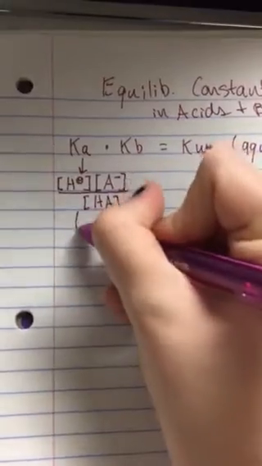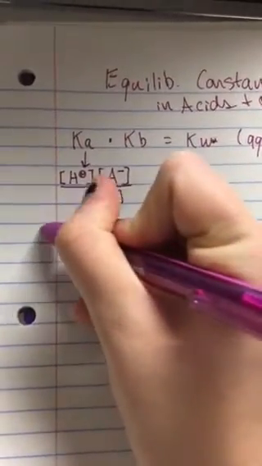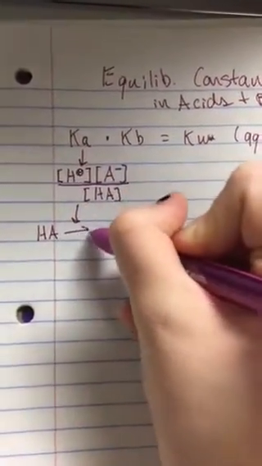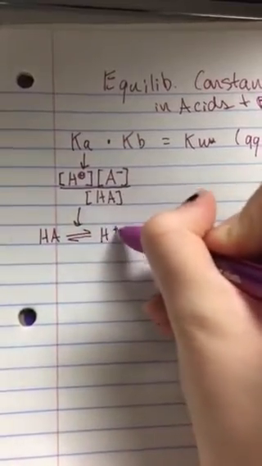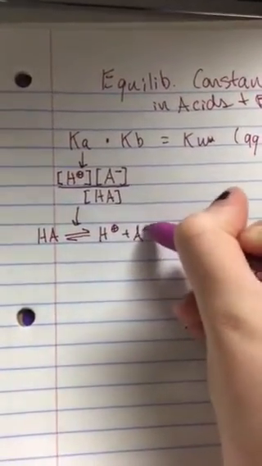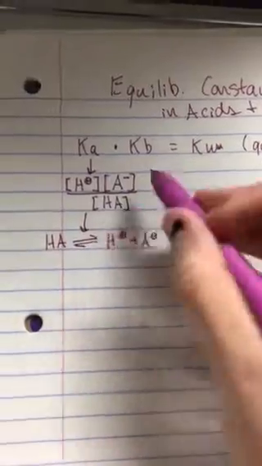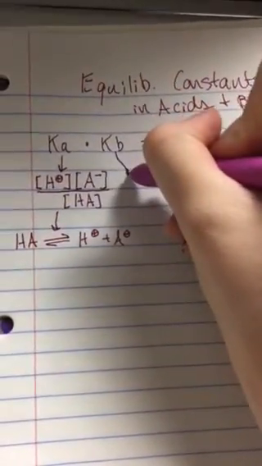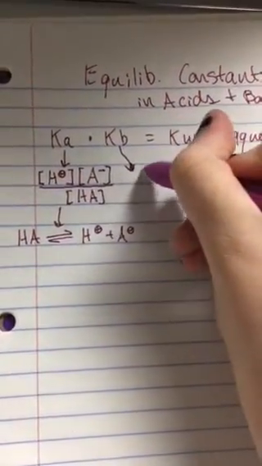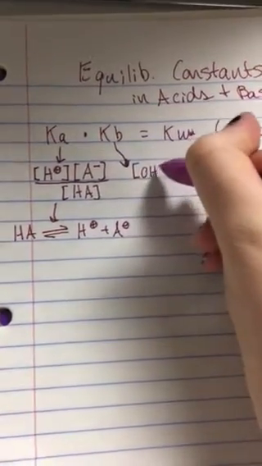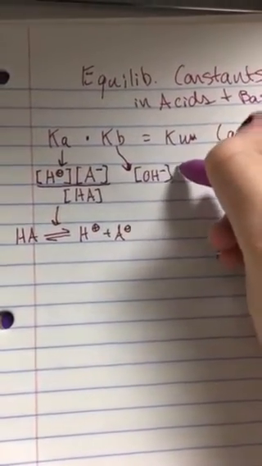So this is represented by an equation like HA separates to form H plus and A minus in water.